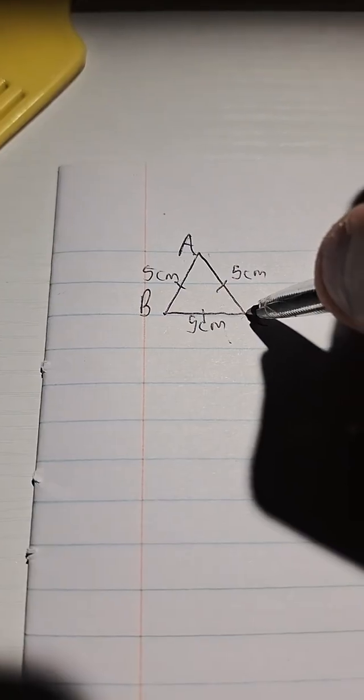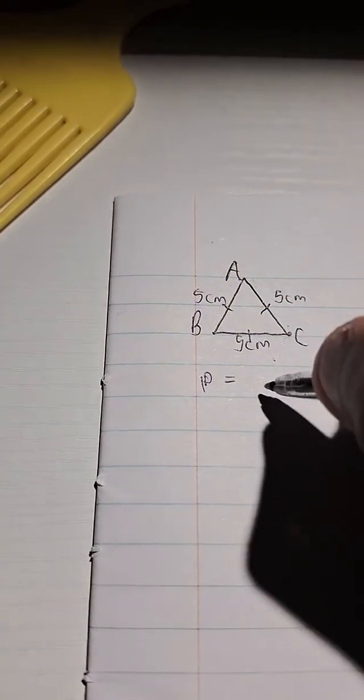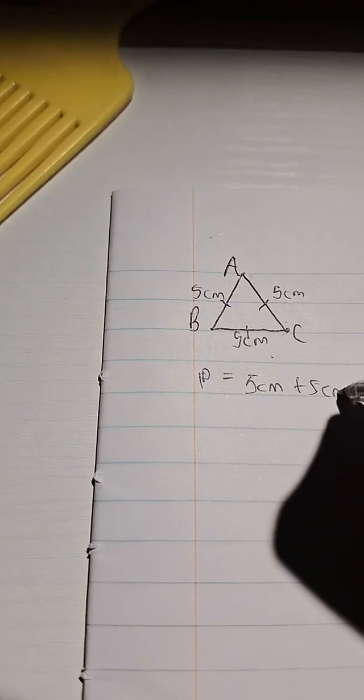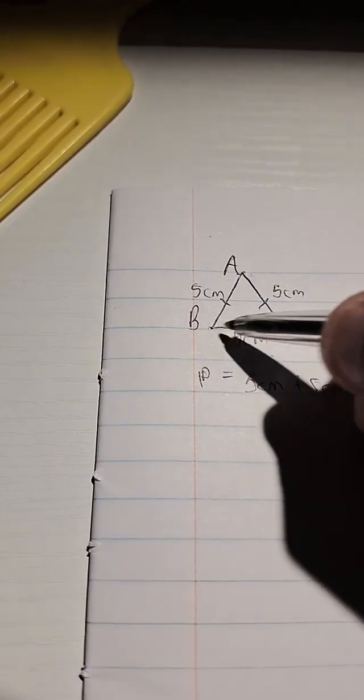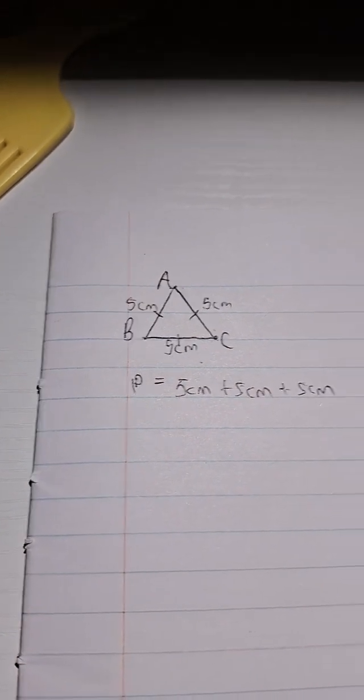From here to there is 5 centimeters, then from there to here is another 5 centimeters, and then from there back to where we started is another 5 centimeters.